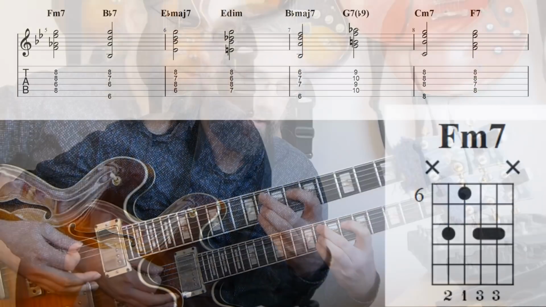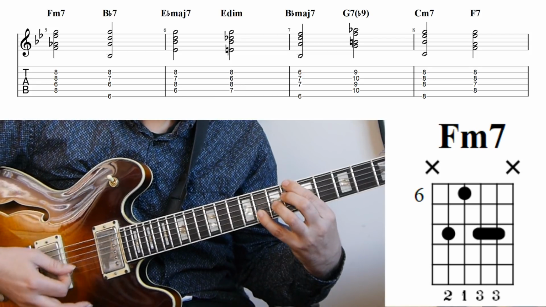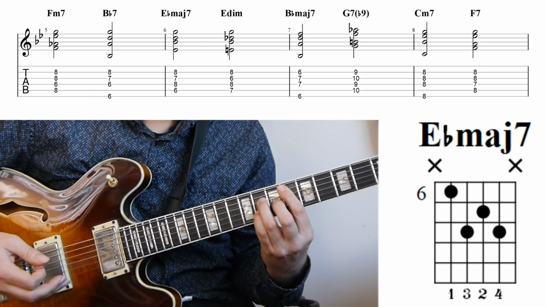Then we get 2 bars that are going to the 4th degree. So a cadence to the 4th degree. So the 4th degree of B flat major is E flat. So the cadence we have here is a 2, 5, 1 in E flat. So F minor 7 to B flat 7 and then to E flat major.